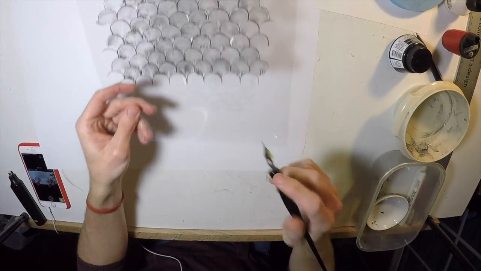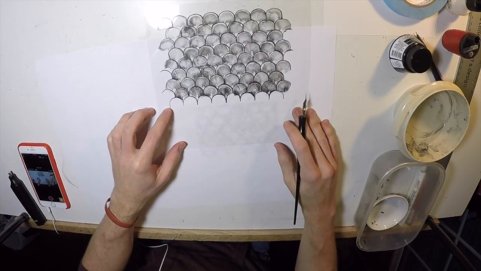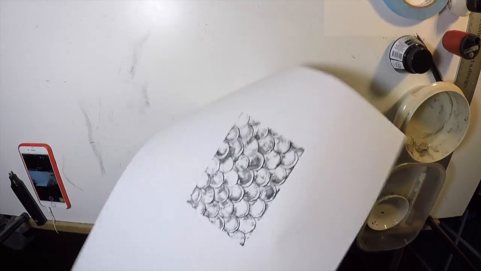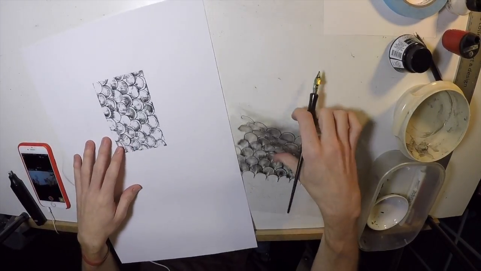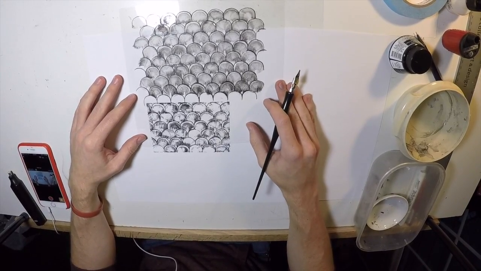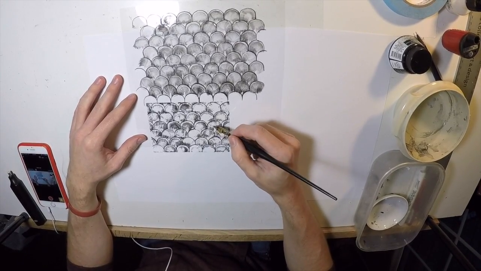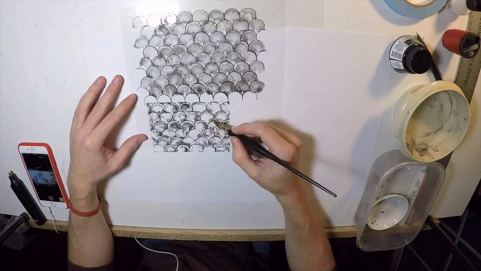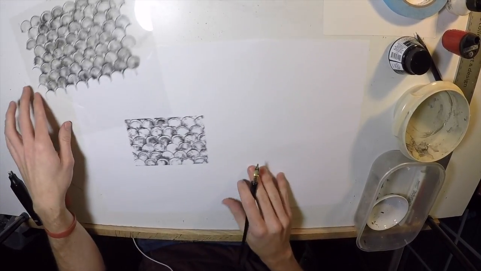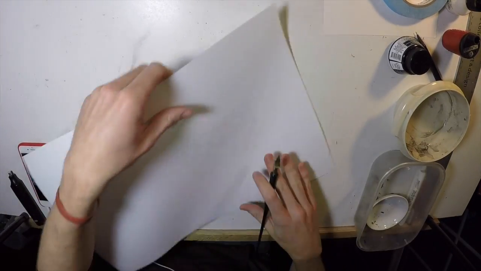So I'm going to show you guys down here in this little area how I did it. I flipped this paper over because if I put the wet media acetate over it, it's hard to tell where I go over it with the ink because of how dark the print is. So I'm going to flip it over just so it's a little bit lighter.